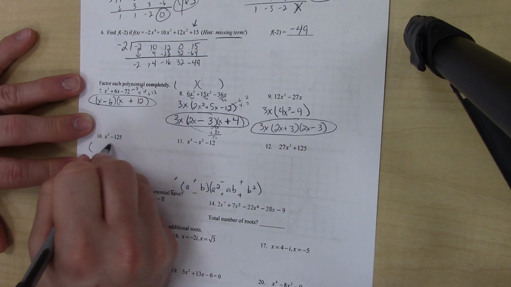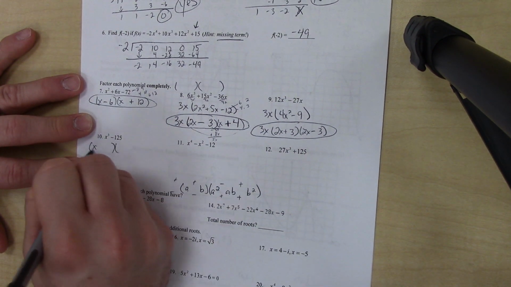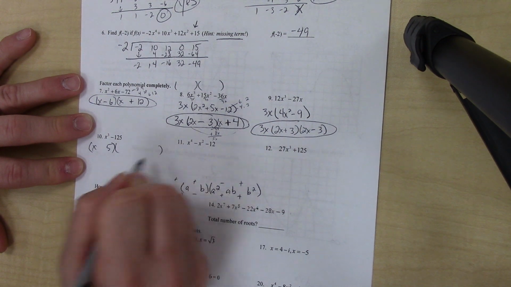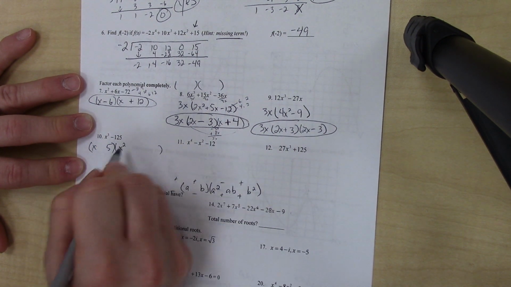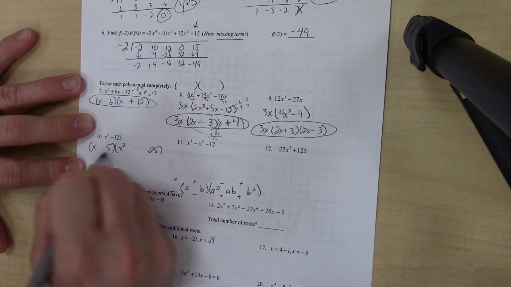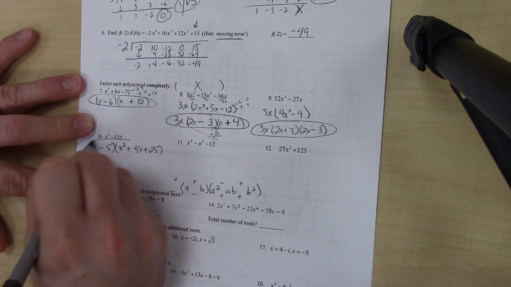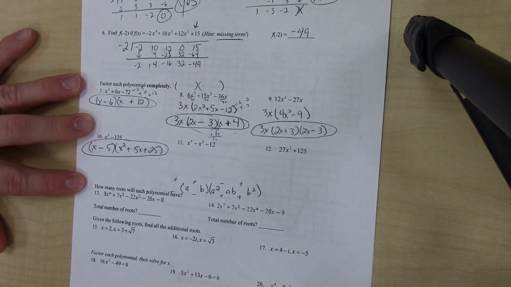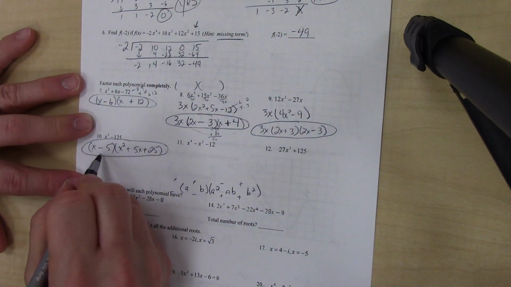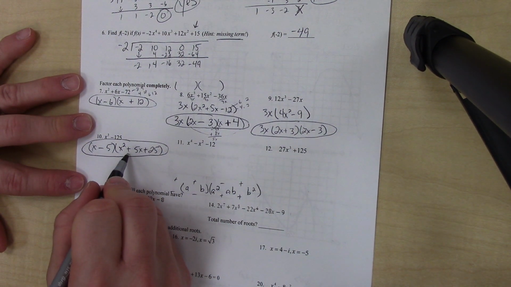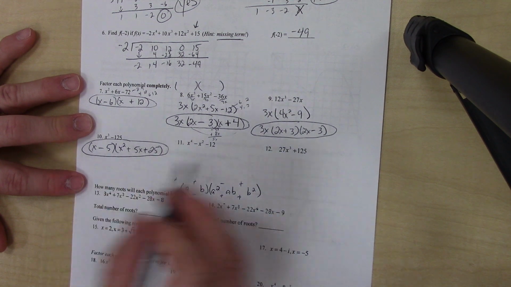So for this problem, I got x and 5. That's the cube root of each one of those. X squared, 5 squared, multiply the two together, same, opposite, plus. Notice I don't do the signs until the very end. I don't want you to either, because I don't want you to think of that as a -5 and then have a negative here. That's not the way it works.